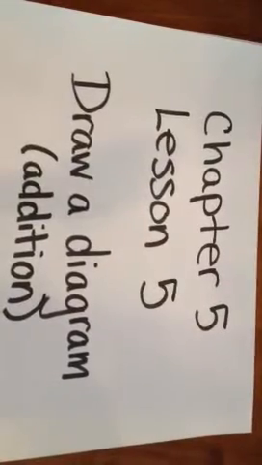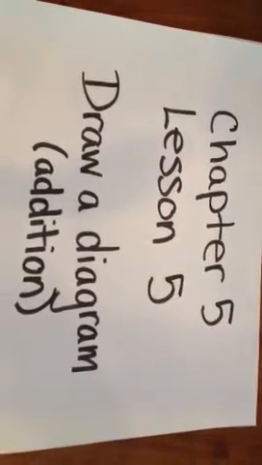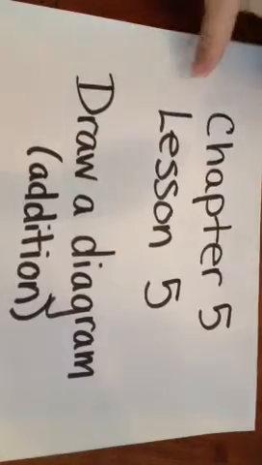Chapter 5, Lesson 5, Draw a Diagram for Addition. I'm going to go over two different types of problems where we can draw a diagram to help us add multi-digit numbers. The first that we're going to look at is a story problem.